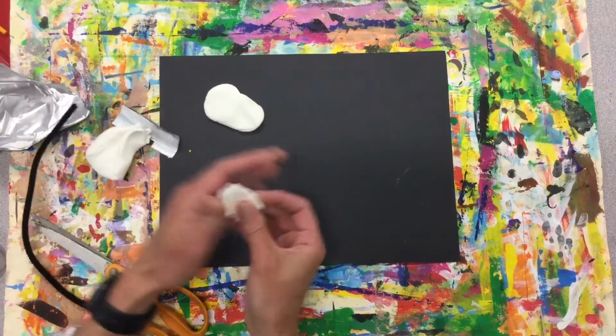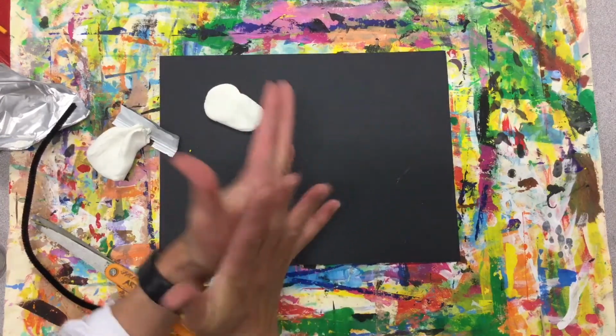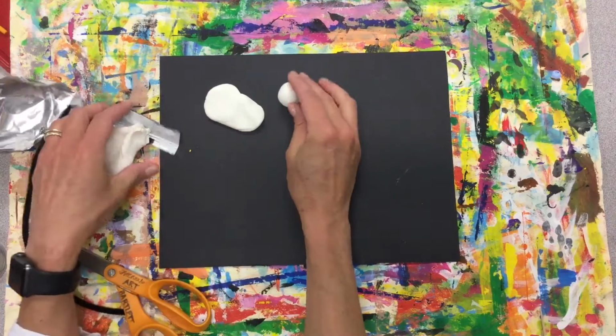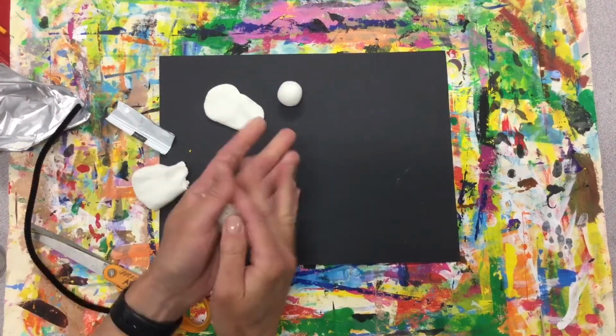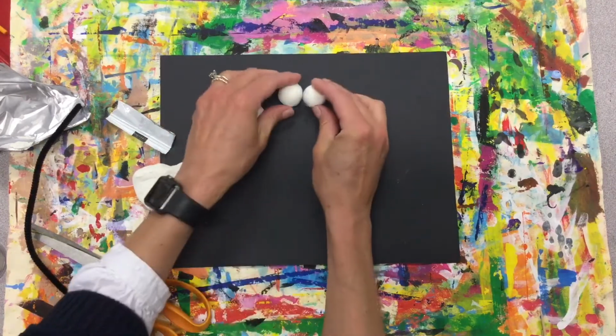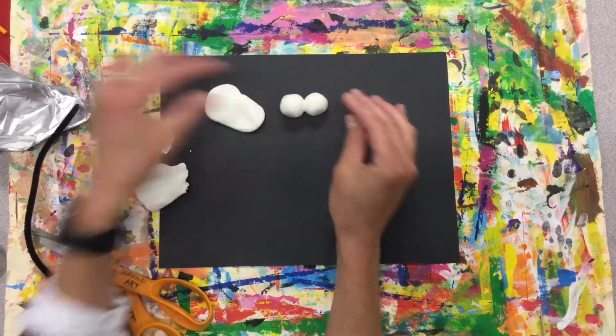The next thing we can do is make a sphere. A sphere is a circle form. It's round. You can make these for centipede bodies that are going to connect together. When you just put the model magic next to each other, they just stick.